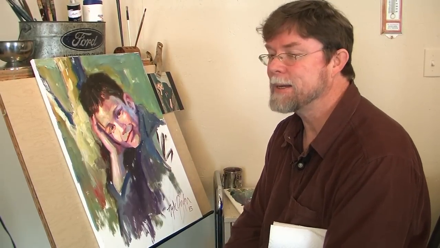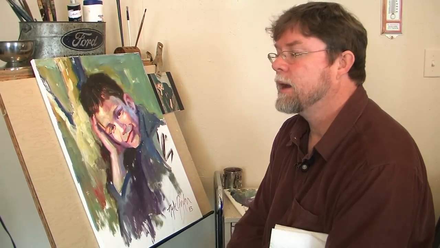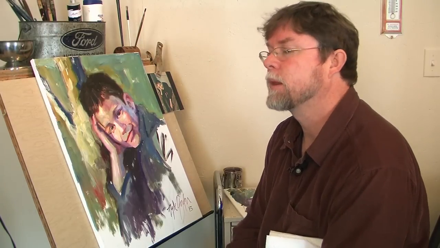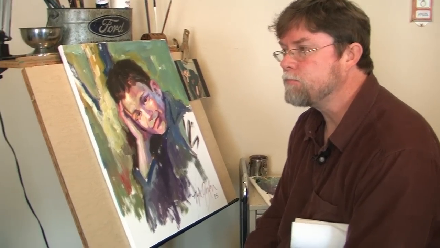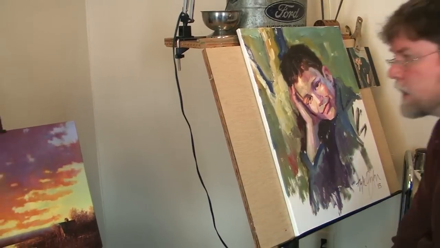So I want to thank you for tuning in. Next time, I think we're going to start on a landscape. We're not going to copy this picture. It's a painting that I've done in the past. I called it Barn on the Sheraton. I'm going to grab it here.